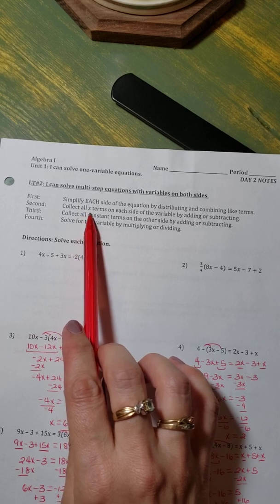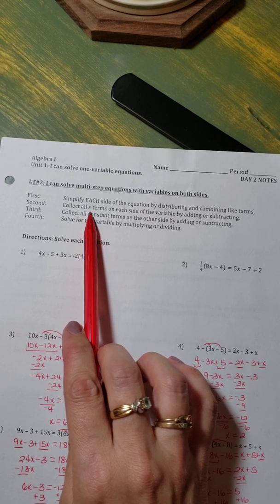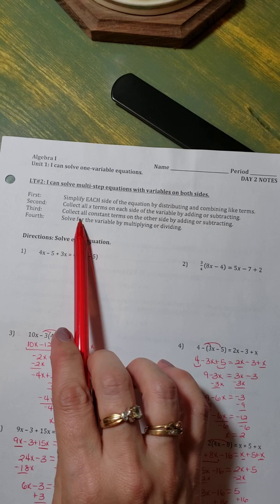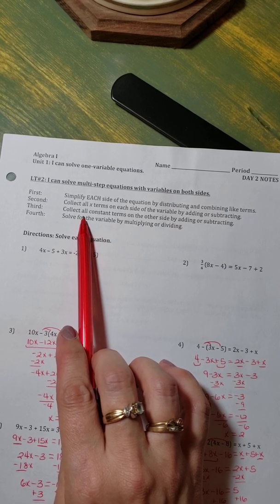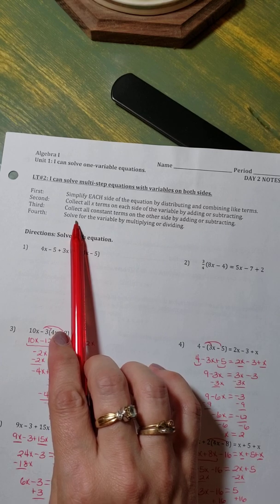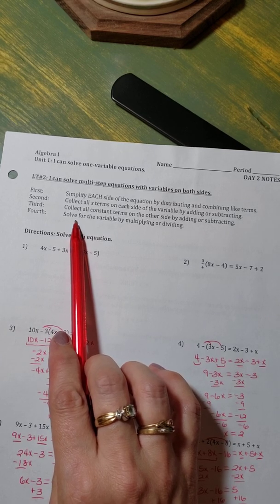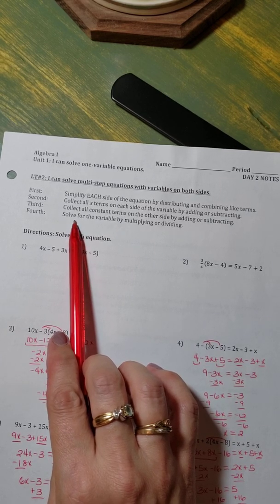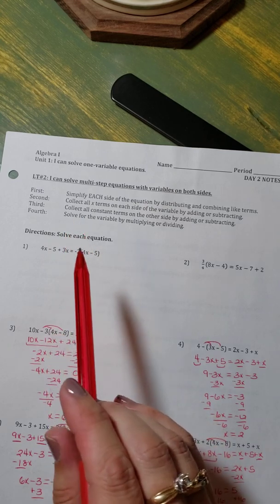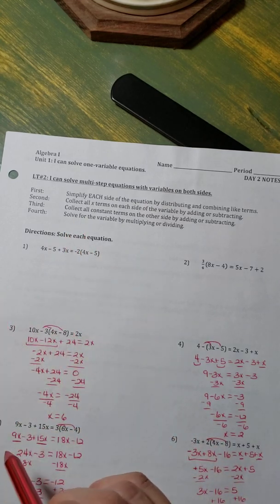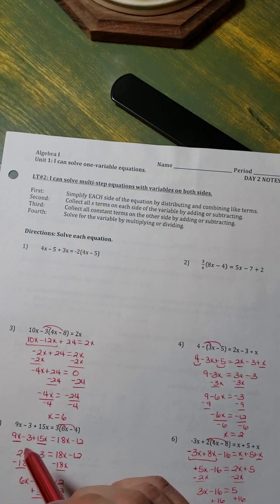Second, collect all your x terms on one side of the variable by adding or subtracting. Third, collect all constant terms on the other side by adding or subtracting. Fourth, solve for the variable by multiplying or dividing. This looks a lot like what we did in our first lesson. The difference is that we might have to combine like terms or distribute on both sides of the equation. On our first lesson, we just had to do it on one side.